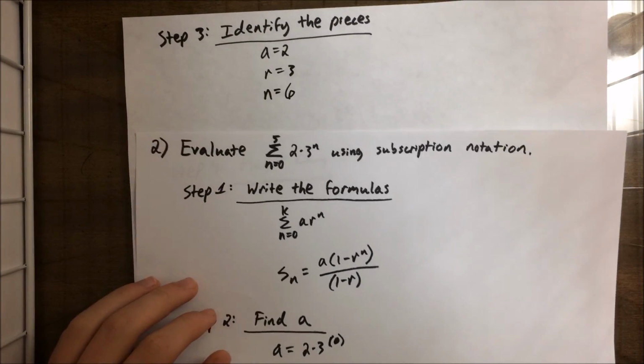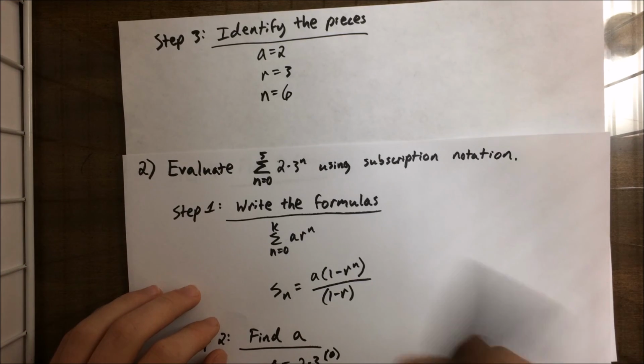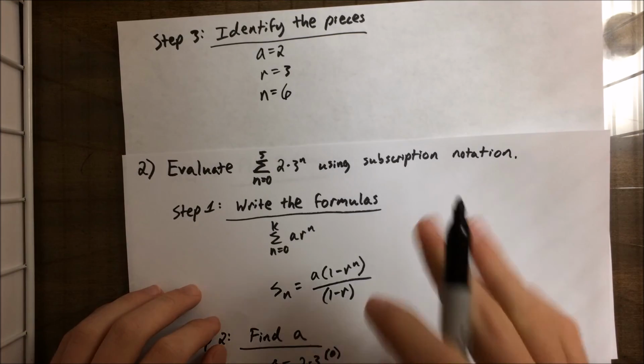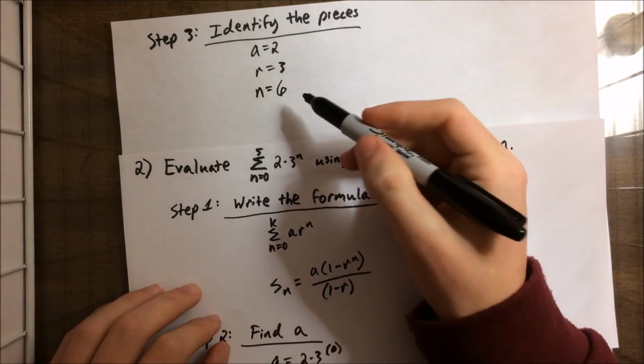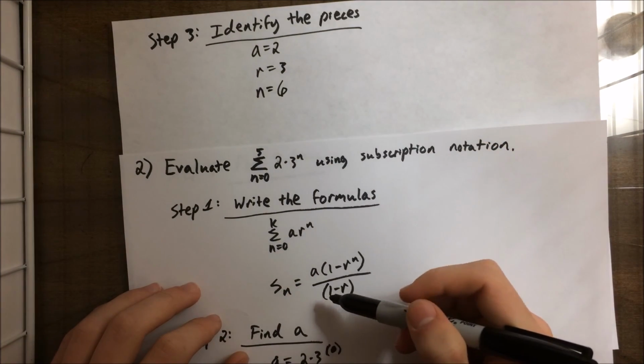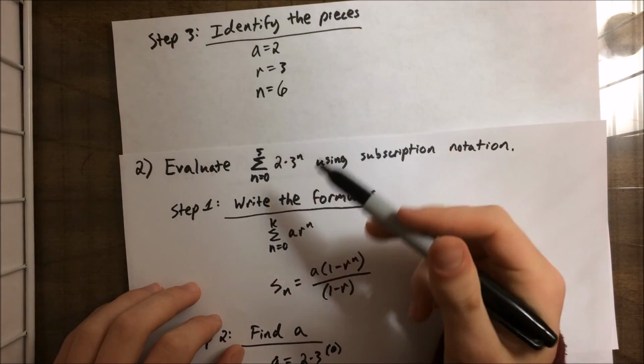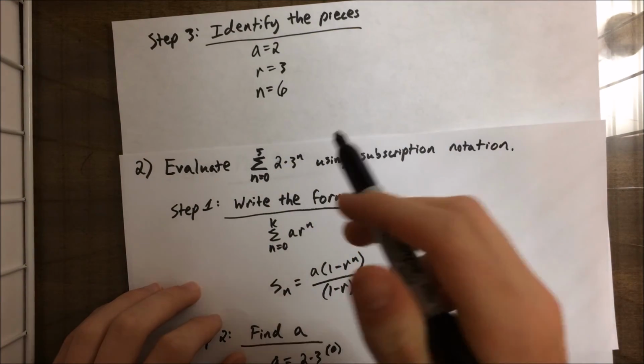If you were starting from n equals 1 through 5, then you'd have 5 terms, so n would be 5 in the summation formula. But since it's 6 terms, you have 6, since you're starting at 0 instead of starting at 1.